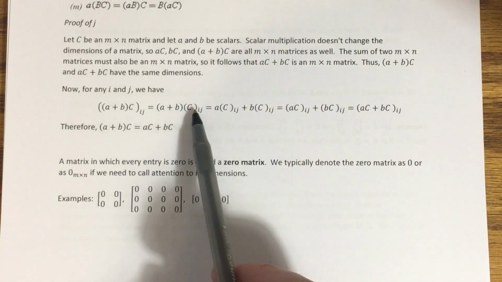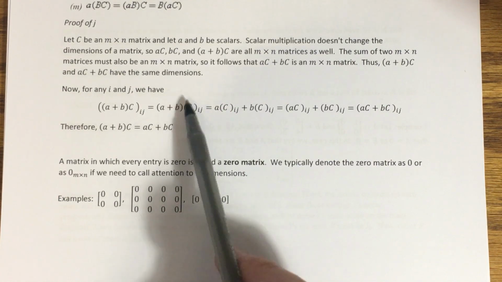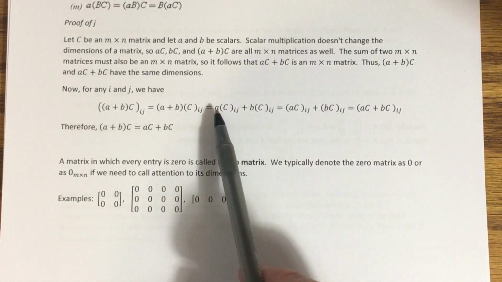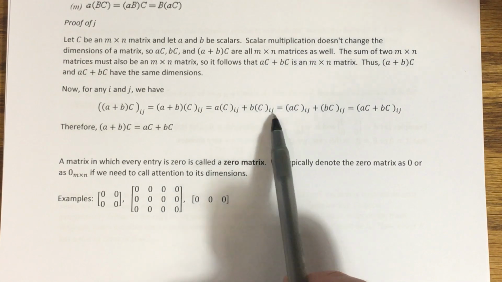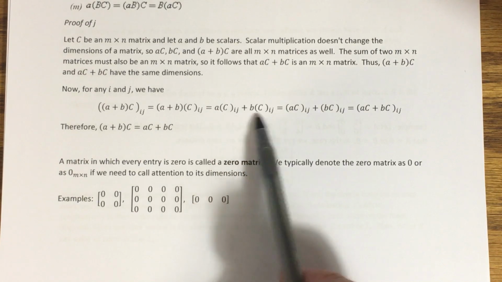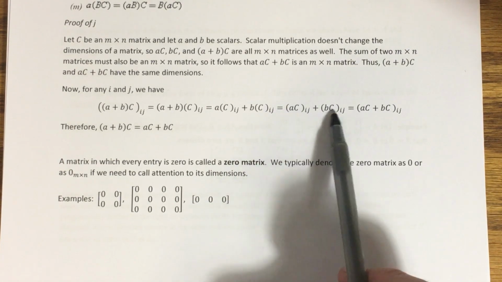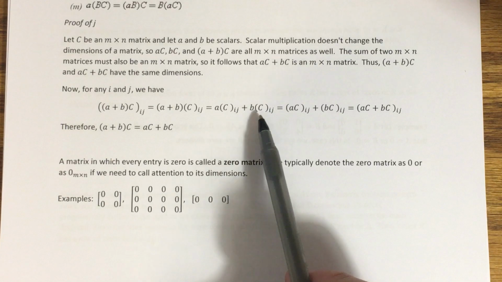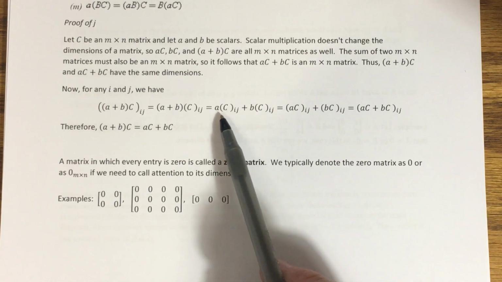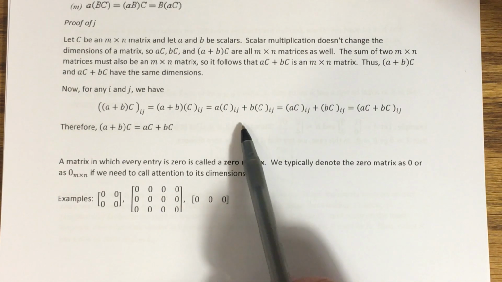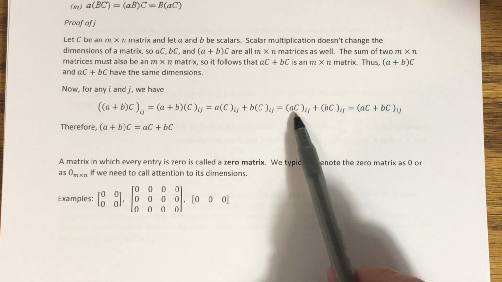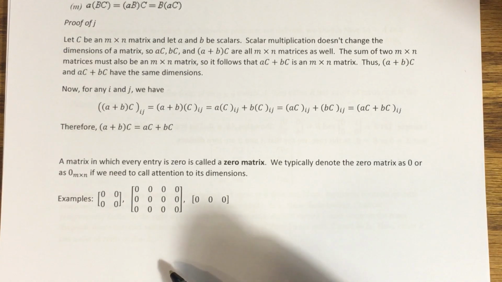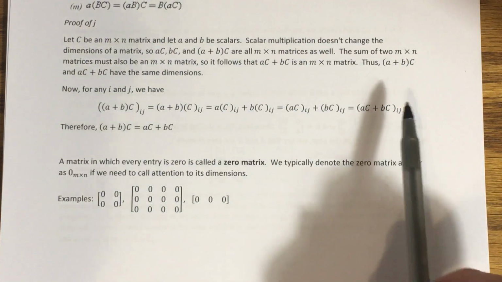The real numbers have the distributive property, so that ijth entry of C will distribute over this sum of scalars, giving me A times the ijth entry of C plus B times the ijth entry of C. Each of these corresponds to each of these. And again, I'm using the definition of scalar multiplication. So A times the ijth entry of C is the ijth entry of AC. Similar here. And then finally, going from this step to this step is just using the definition of matrix addition.